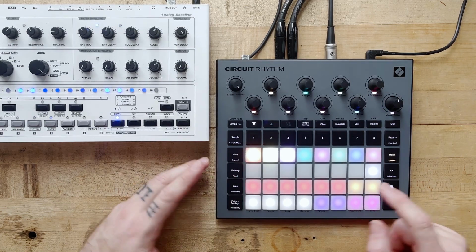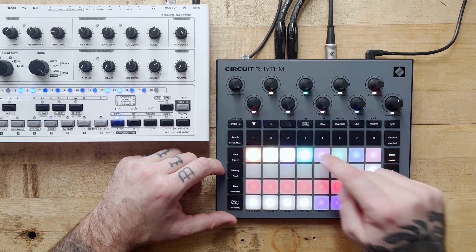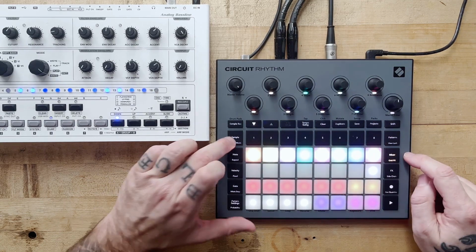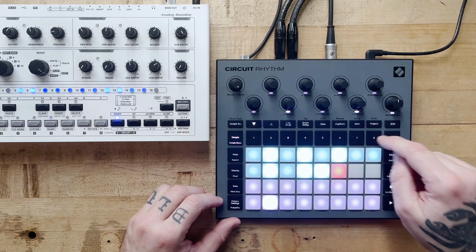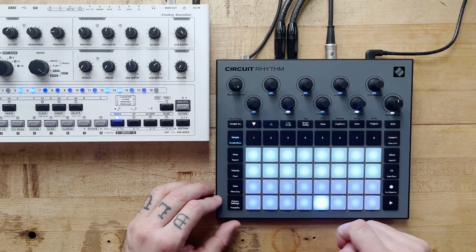Let's add now some sound, some tone to it. So let's turn on all the other tracks. Let's go back in a sample page. Let's select track 7, for example. It's going to be our bass. And let's find a sound.